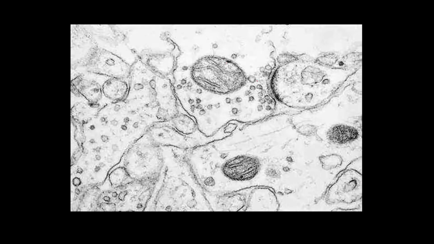The synapse is a very specialized structure. If you look at this, this is an electron photomicrograph of the brain. Here is a terminal. I know this is a terminal because I can see synaptic vesicles. These are synaptic vesicles. I can also see here in the postsynaptic cell something called the postsynaptic density. You see this dark stuff? You see that on the postsynaptic side of synapses.